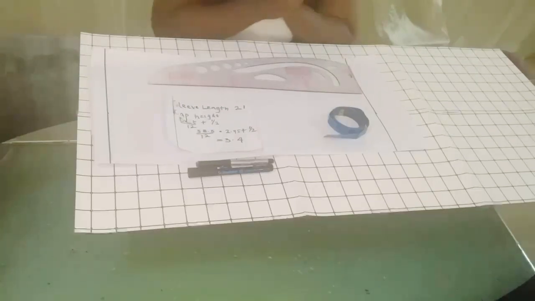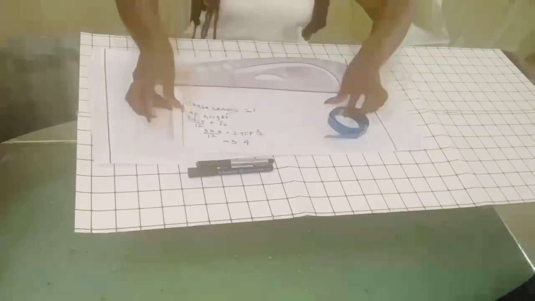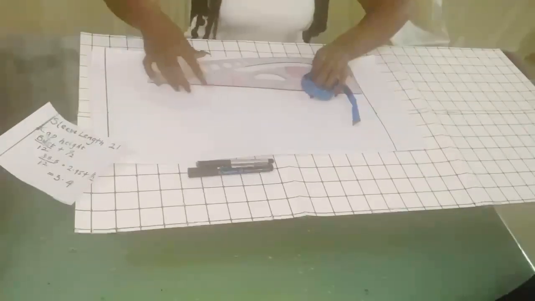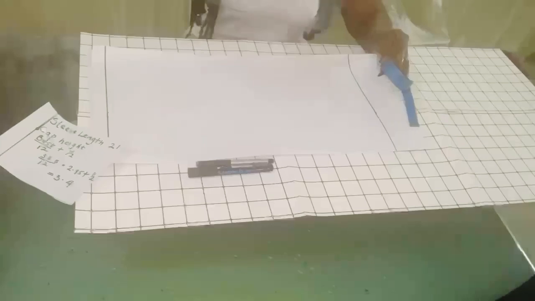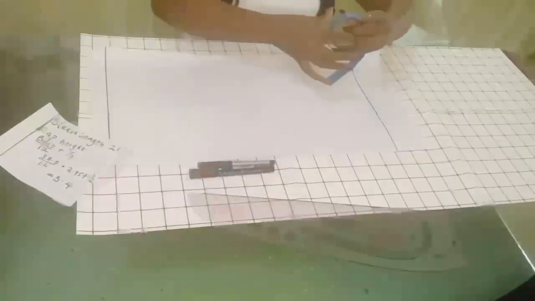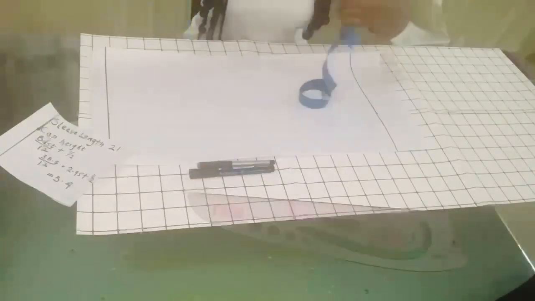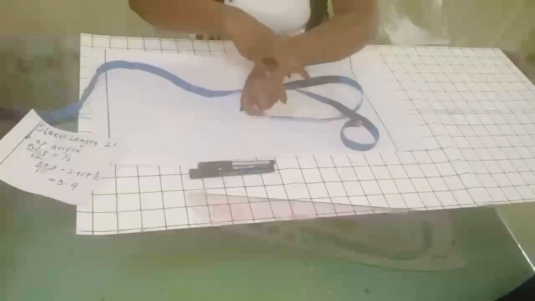In today's video, we'll be learning how to draft our basic sleeve. All right, so the first thing we're going to be doing is taking our measurements from your sleeve opening. You take your measurement from your sleeve opening to your wrist. So this is where your wrist is. Mine is 21 inches.